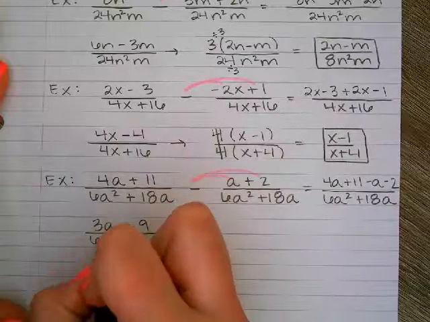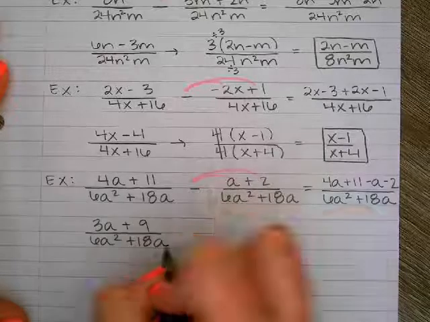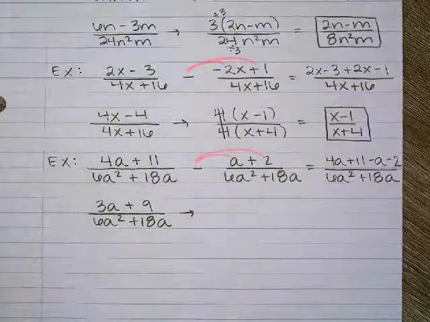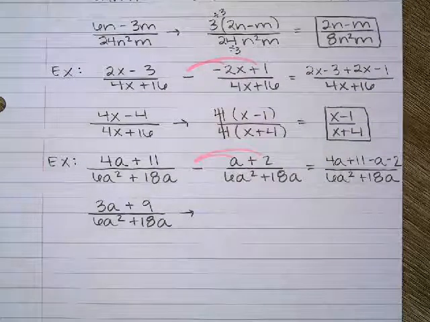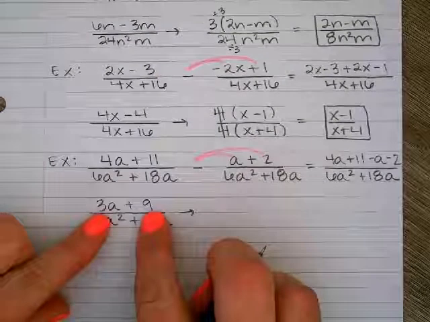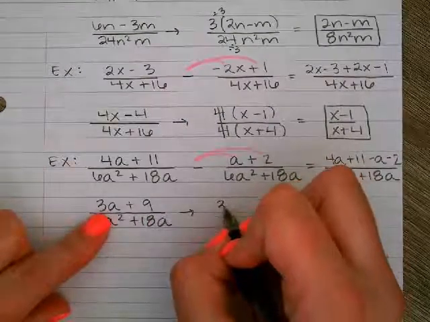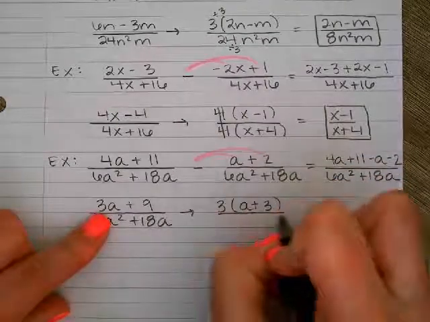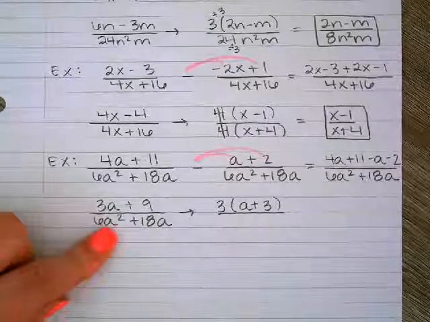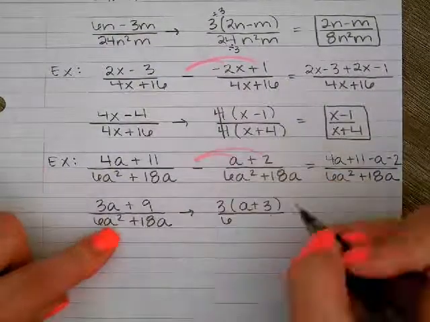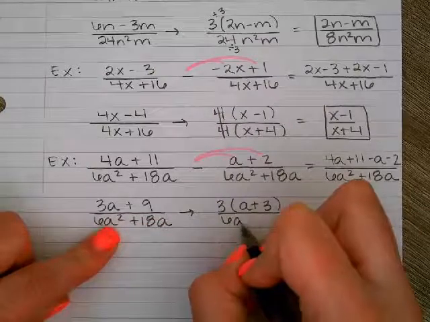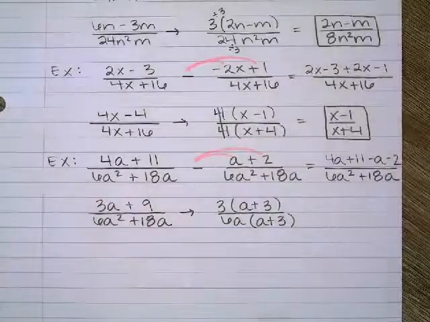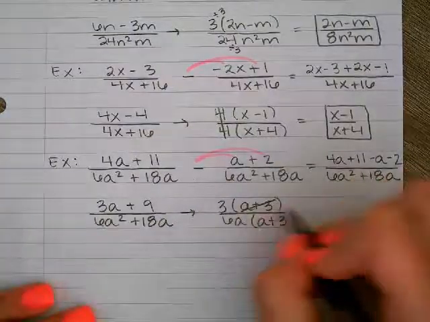So we have 3a plus 9 over 6a squared plus 18a. Again, I have a binomial over a binomial, which means I'm going to be doing GCF factoring. Between the 3 and the 9, I have a GCF of 3, which leaves me with a plus 3. In the denominator, between 6 and 18, I have a GCF of 6. Between a squared and a, I also have a GCF of a. That leaves me with a plus 3. Here, the parentheses are identical, so we can completely cancel those.